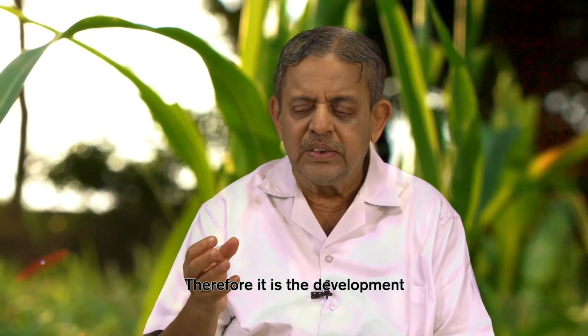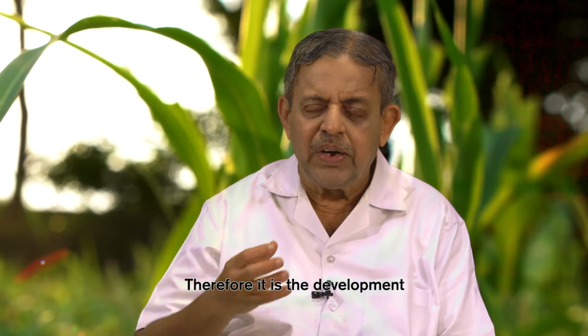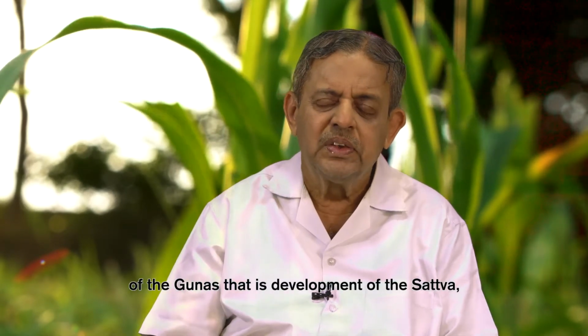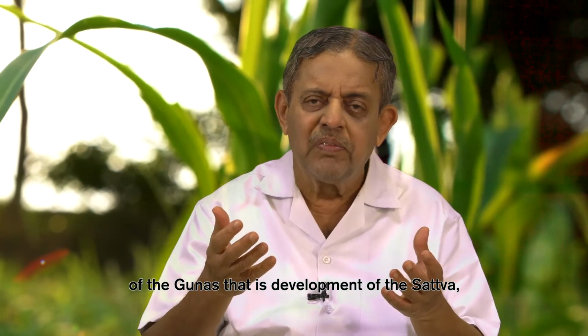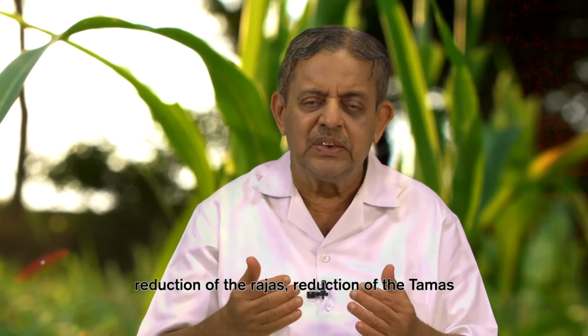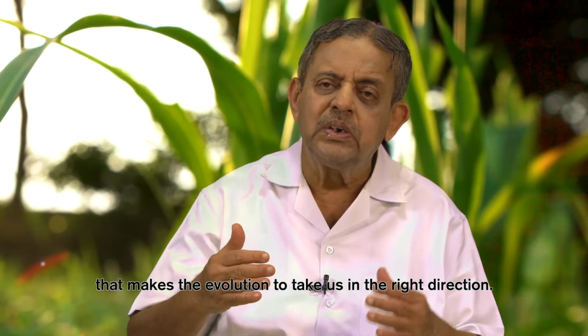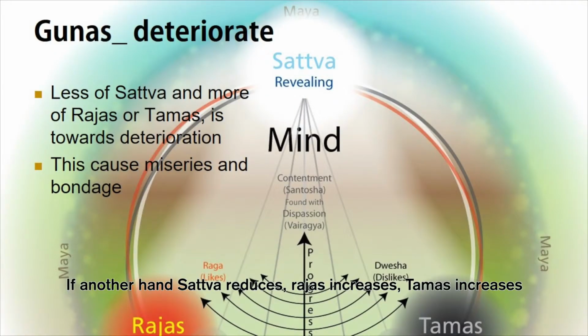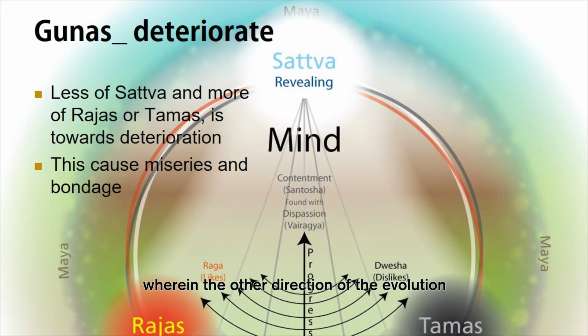Therefore, it is the development of the Gunas, that is development of the Sattva, reduction of the Rajas, reduction of the Tamas, that makes the evolution take us in the right direction. If on the other hand, Sattva reduces, Rajas increases, Tamas increases, we are in the other direction of the evolution, becoming slaves to ourselves.